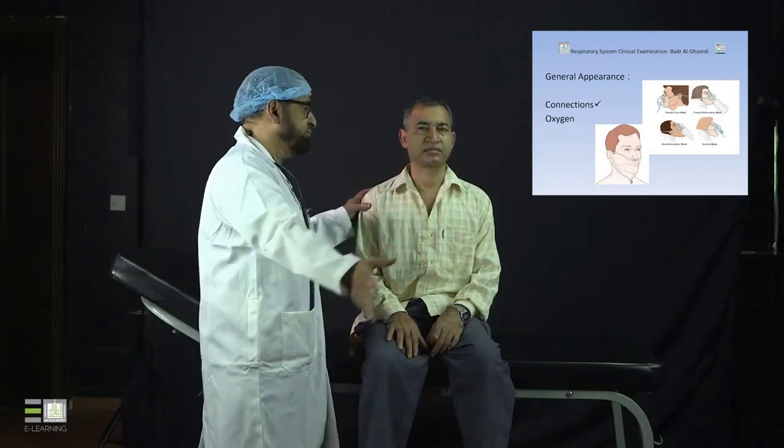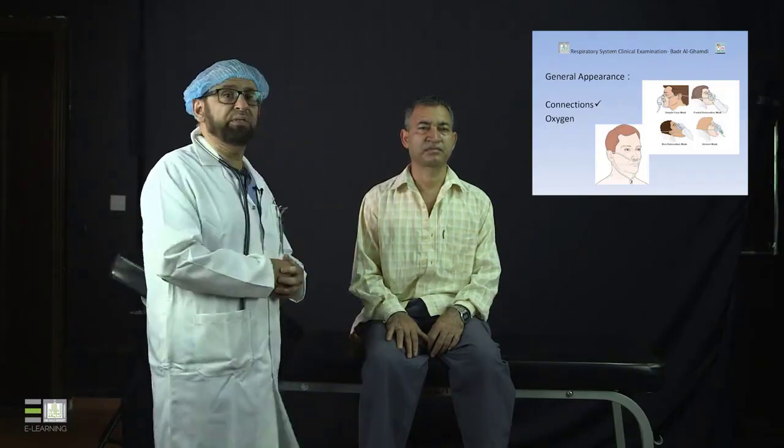And we have other ways of oxygen therapy that we use commonly in the hospital, which is by mask, as you also see in the slide. This mask can be a simple mask, a mask with a reservoir, or a Venturi mask, and all these are important to look at. You should know such oxygen therapy measures that we use, so that you can comment.